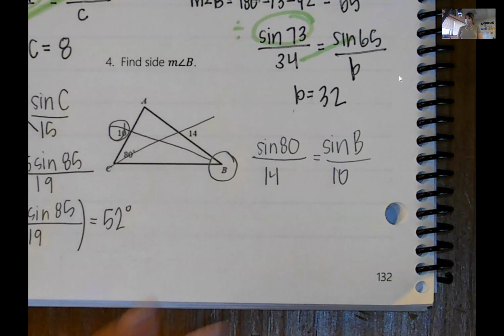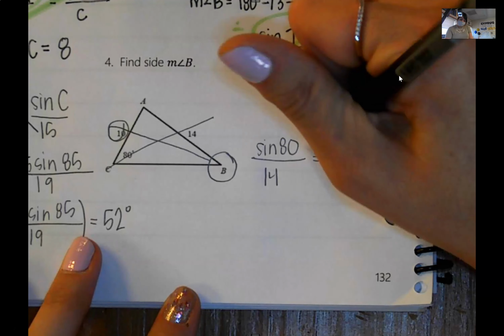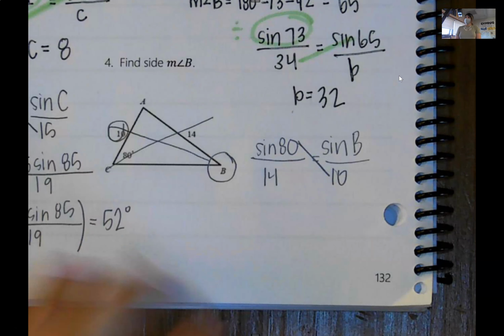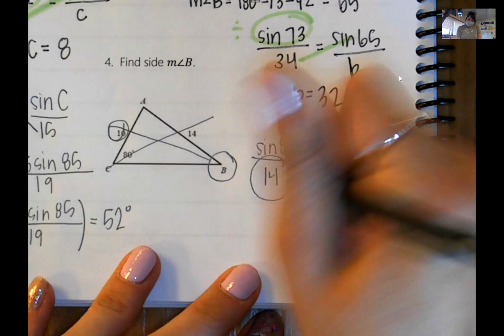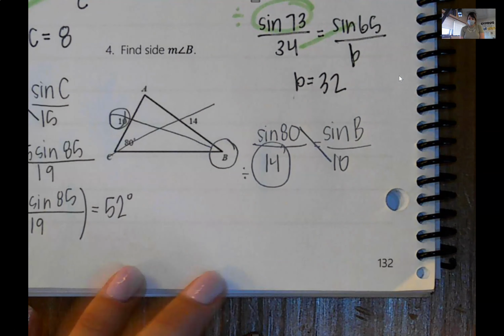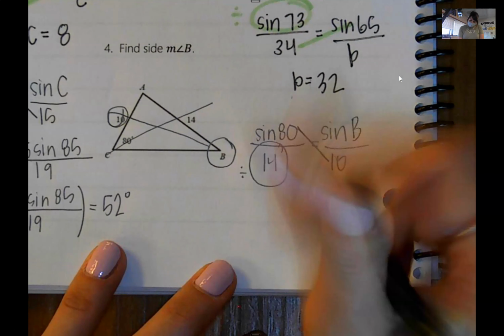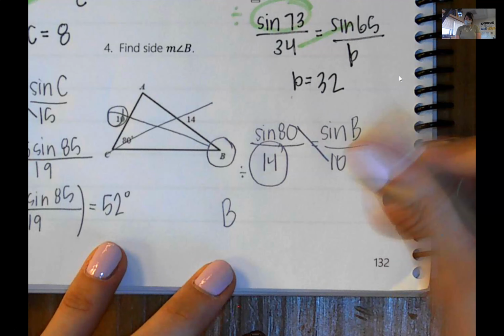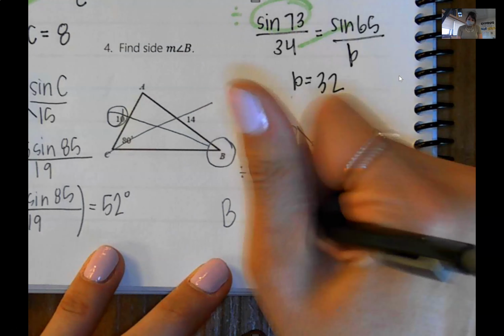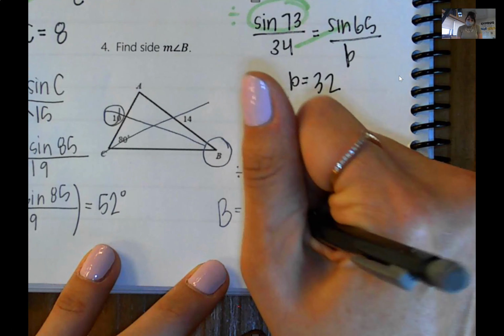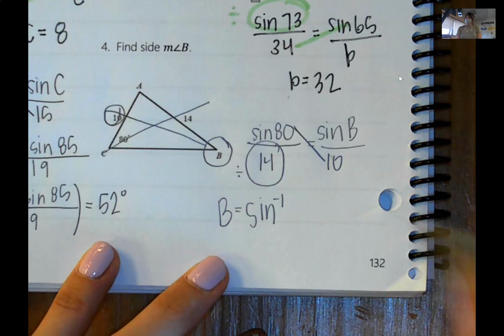So the shortcut that I'm going to add in is that I'm going to mark what I'm multiplying. I'm going to divide by the leftover. But how I'm going to write it on my paper this time is capital B, because that's what I'm trying to find, equals the sine inverse.